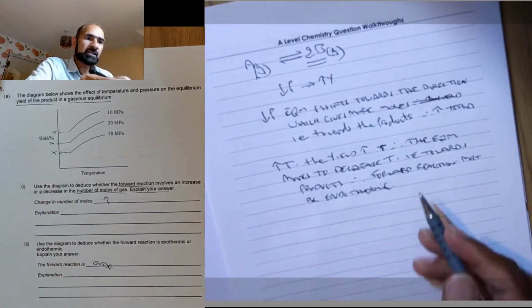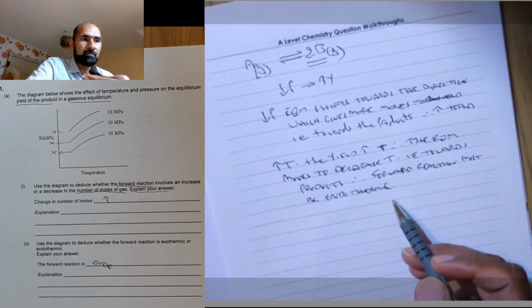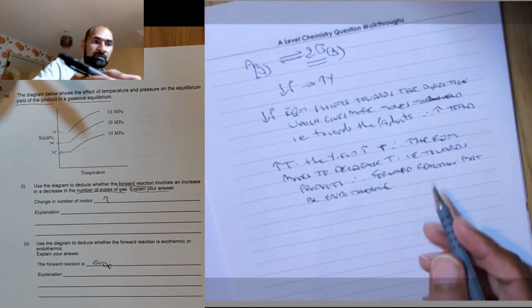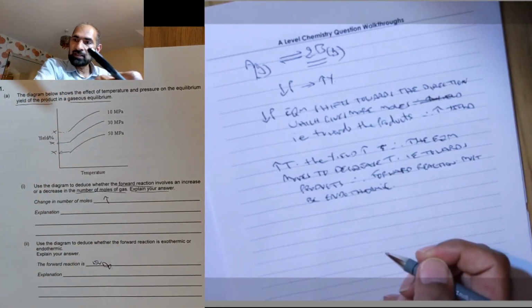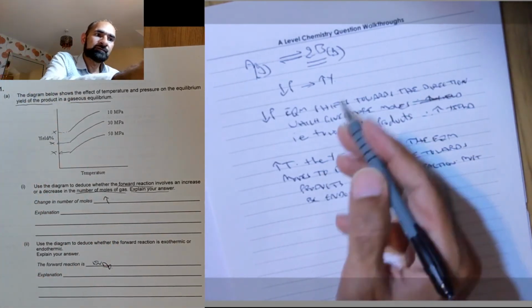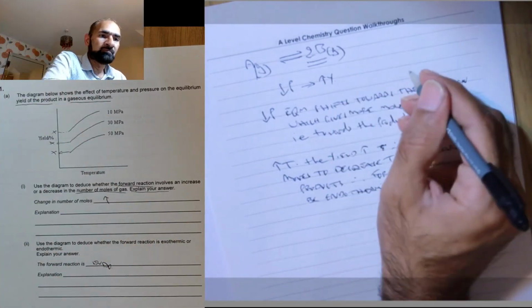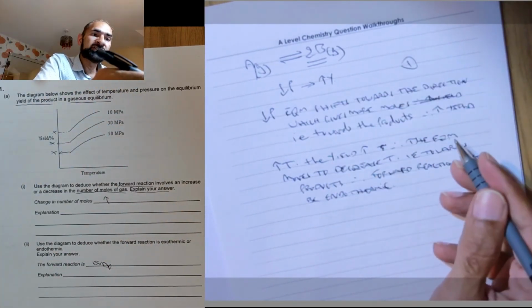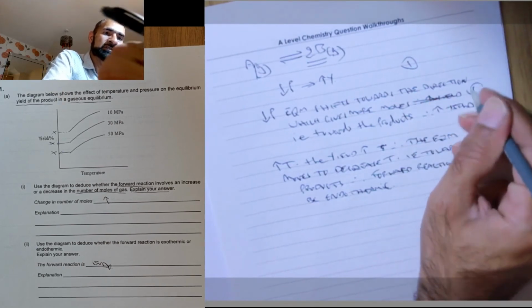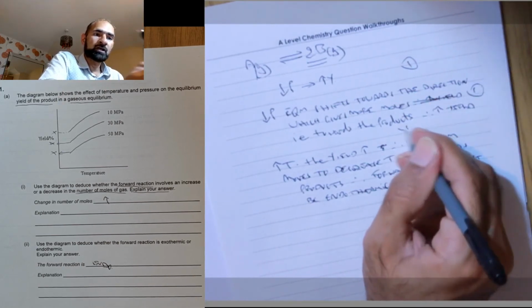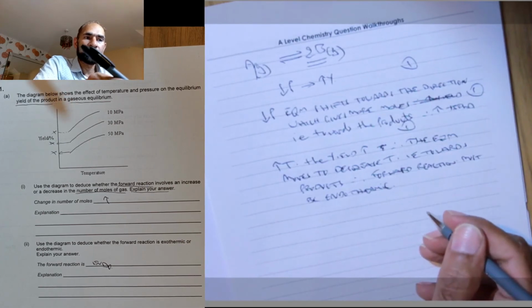So that's the answer I've just written. In terms of marks, it would be 1 for the change in number of moles, it increases. Then the equilibrium shifts in the direction which gives you more moles, towards the products side.